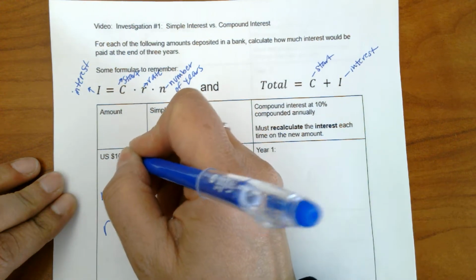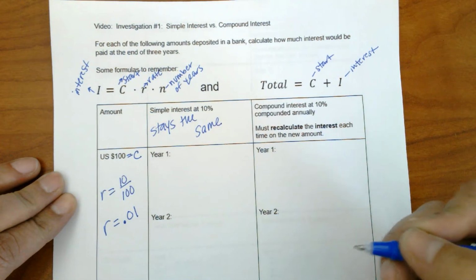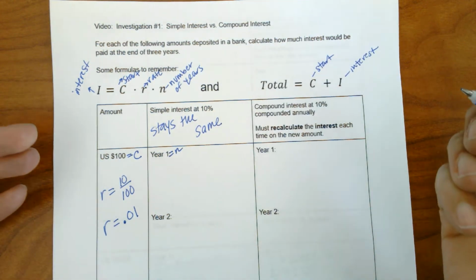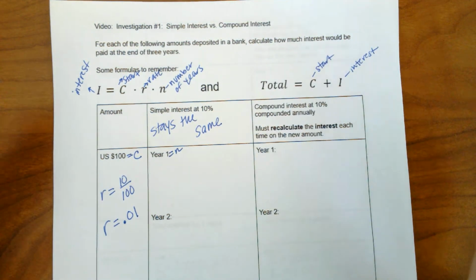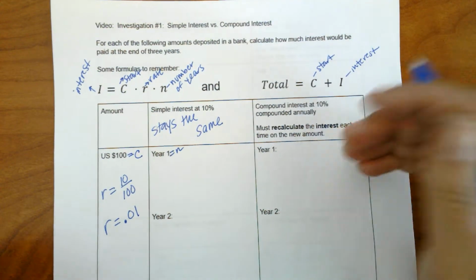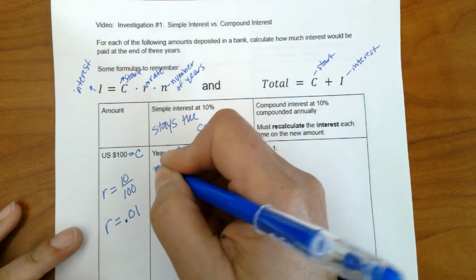Okay, we have our C. Our C is going to be 100, and 1 is going to be our N, because we just want it for 1 year. And because it stays the same, it's going to be the same in year 2 and the same in year 3. Let's see what that actually looks like.